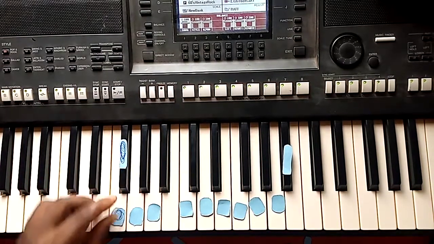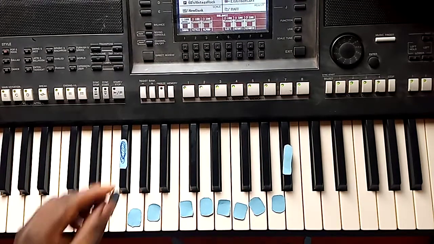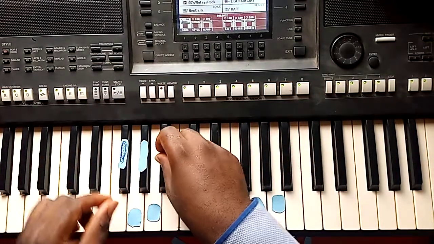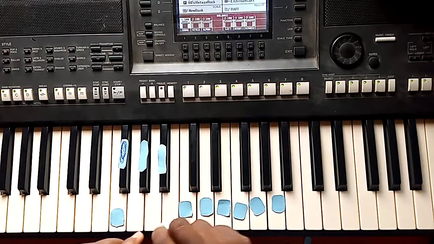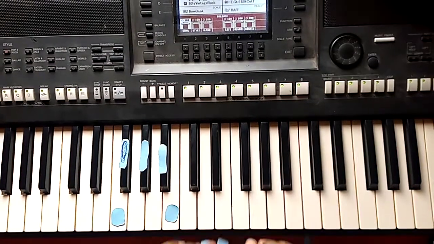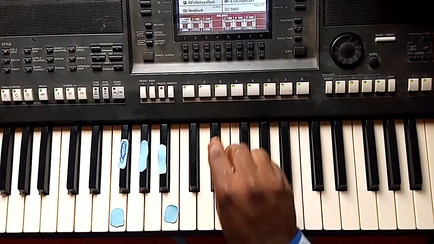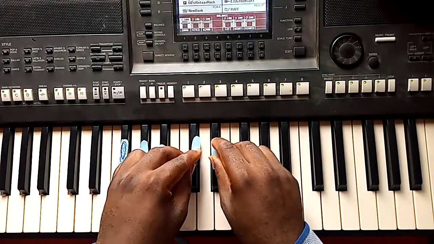For F sharp, the pattern we have for F sharp is this. Which is this.